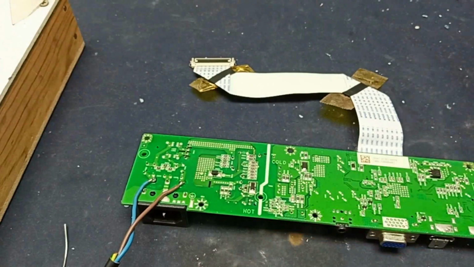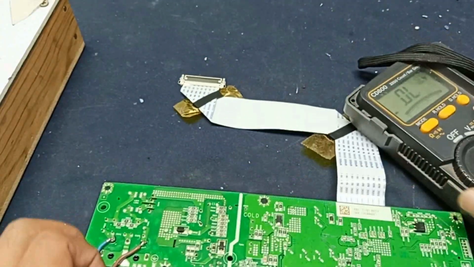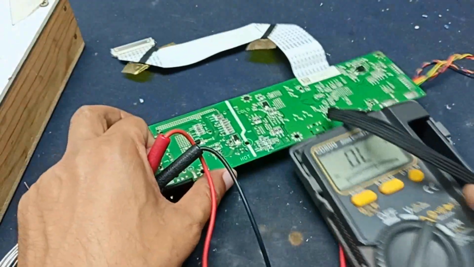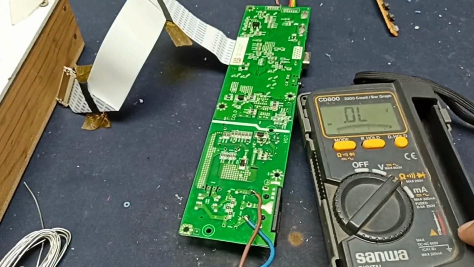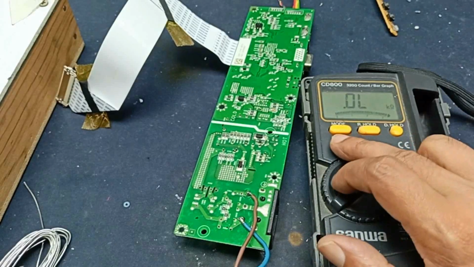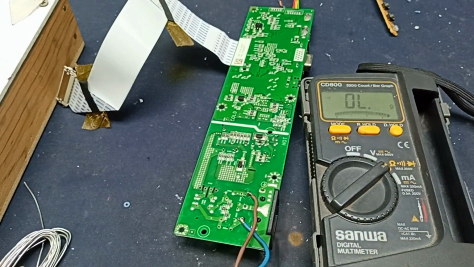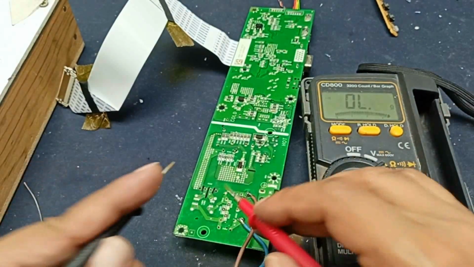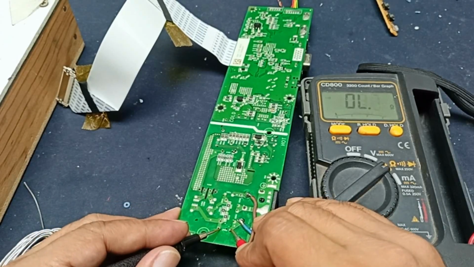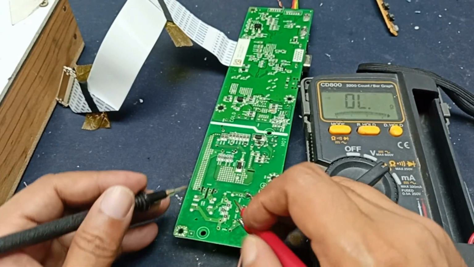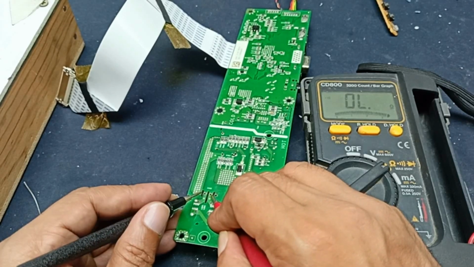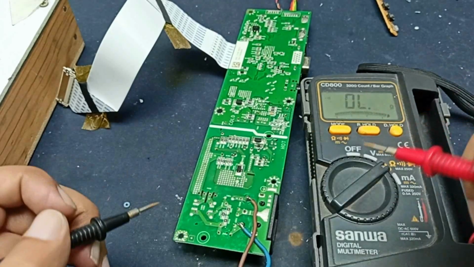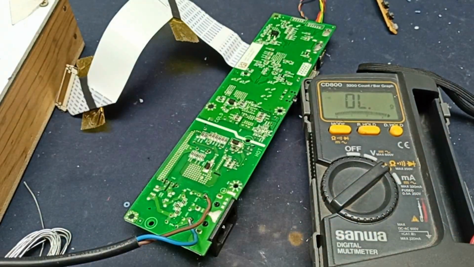Okay, before I power in, let's check something here. Check this fuse. Here is one fuse. This is okay. Here is a rectifier. Is there a short circuit or not? No short circuit. And check it.